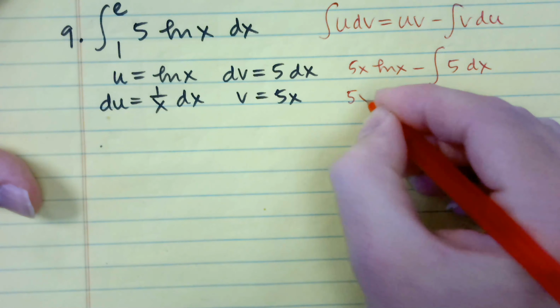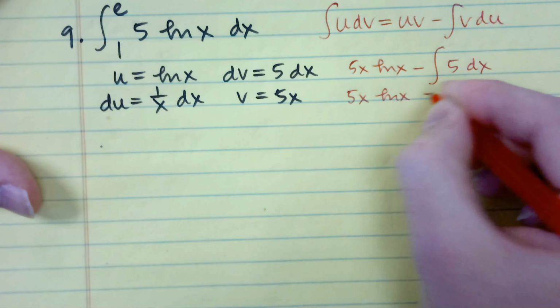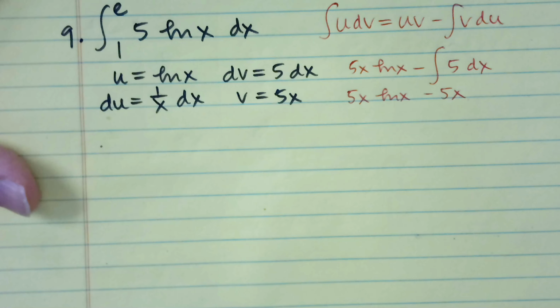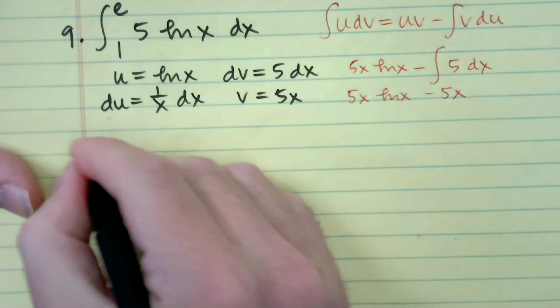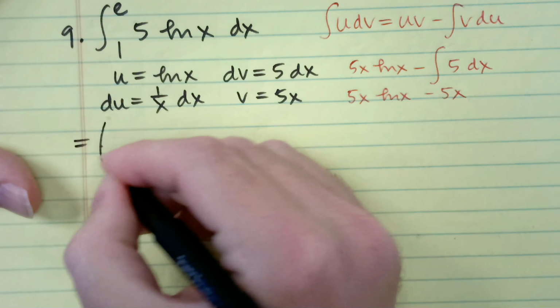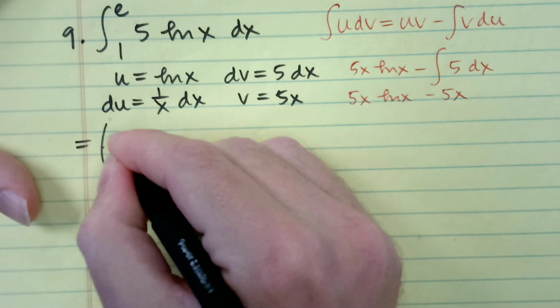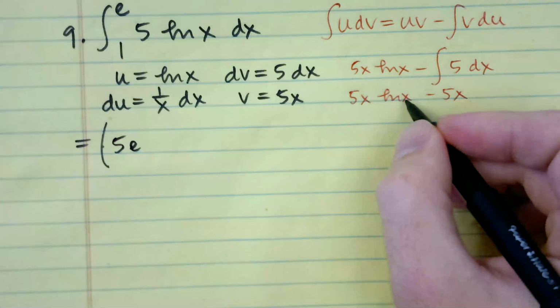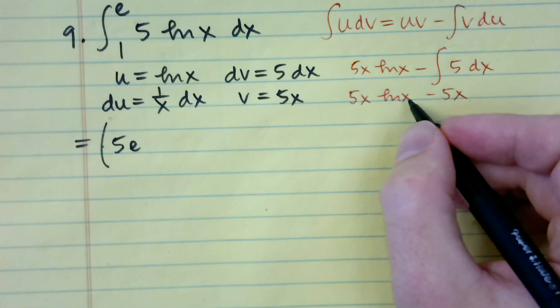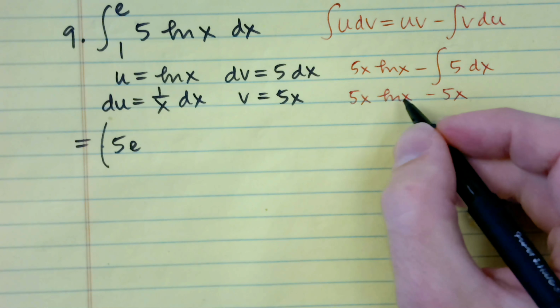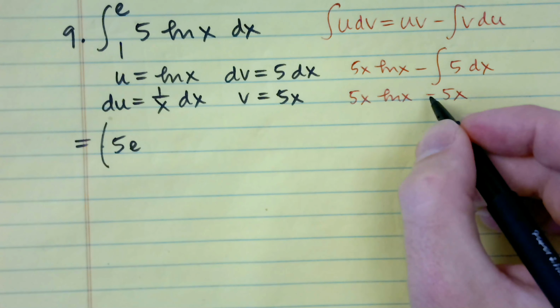All right, so 5x log x minus 5x plus c. So this is going to be equal to, when I plug in e, 5e natural log of e. I think to myself, what exponent do I put on e to get e? And that would be the 1 exponent. So I've got 5e times 1 minus 5e.